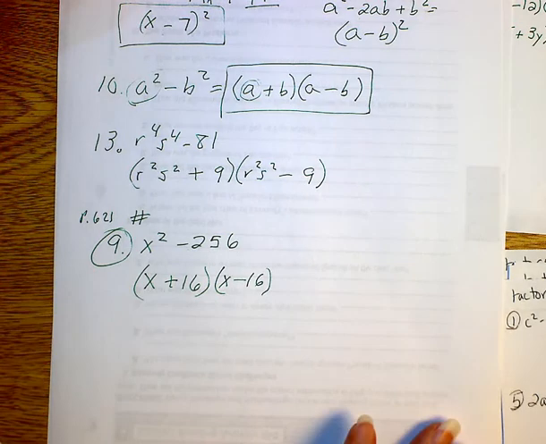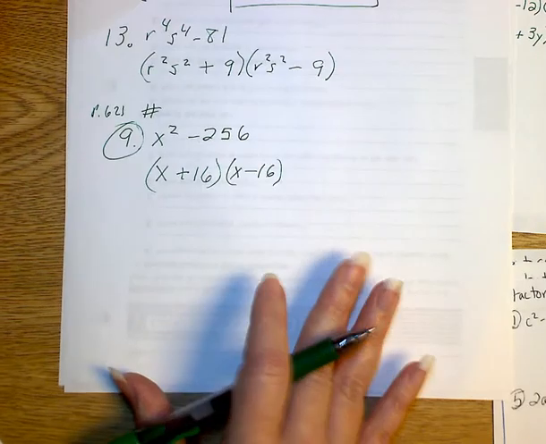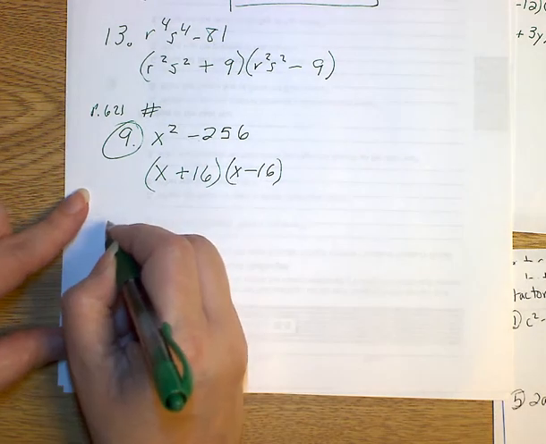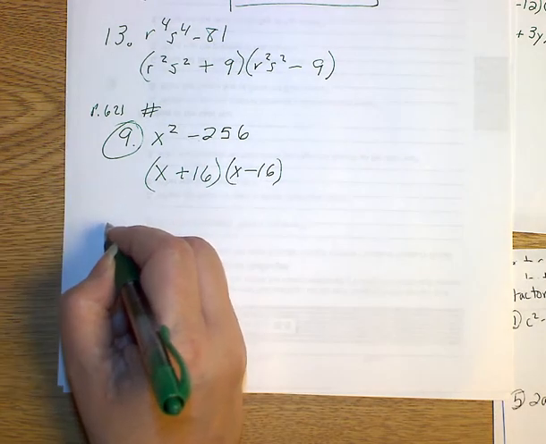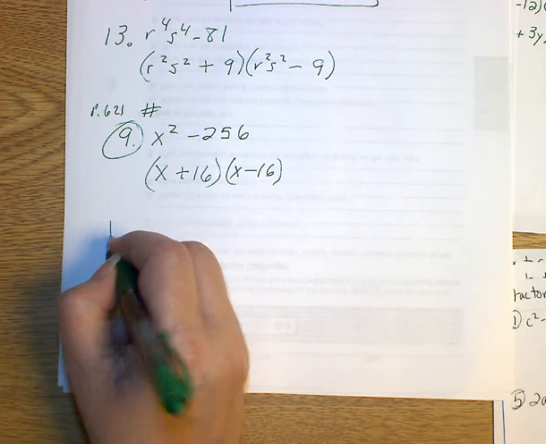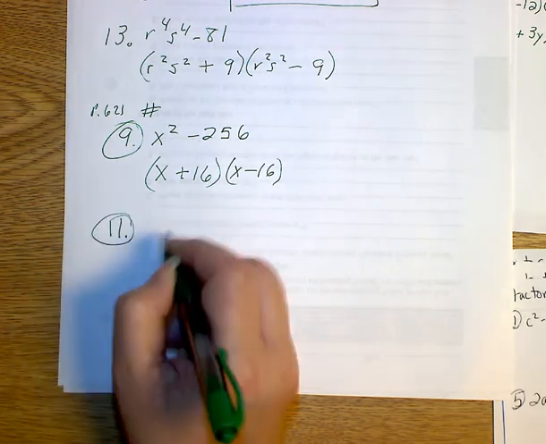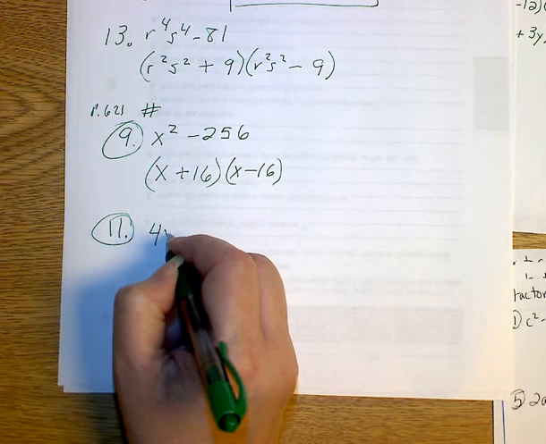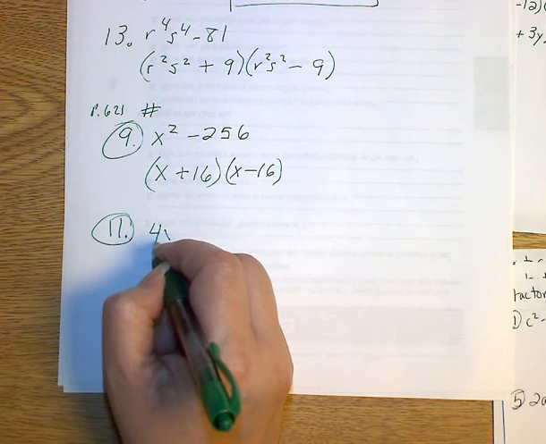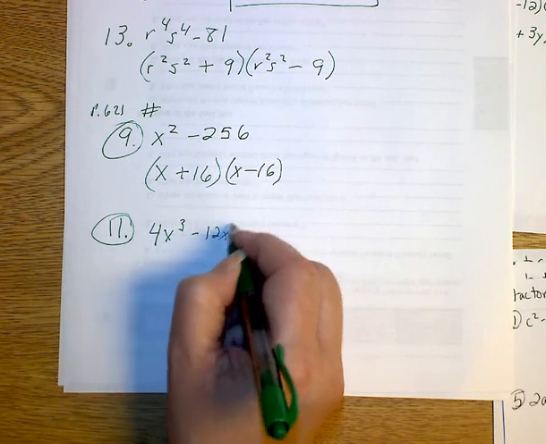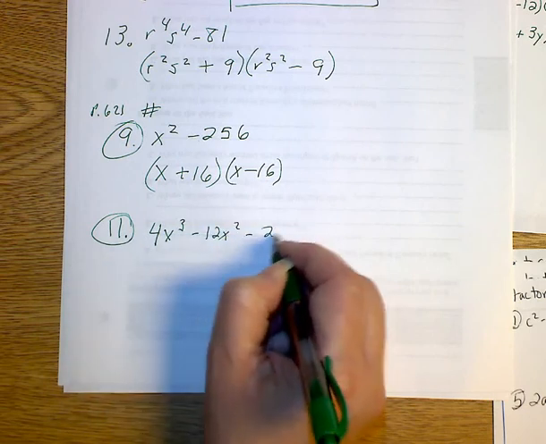Alright, going back, hopefully you will recognize this pattern now. So, next back to page 662, number 11. Number 11 says 4x cubed minus 12x squared minus 28x.